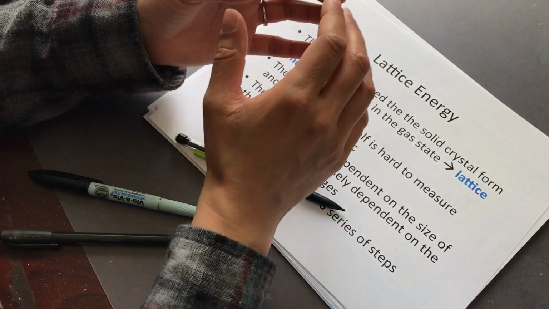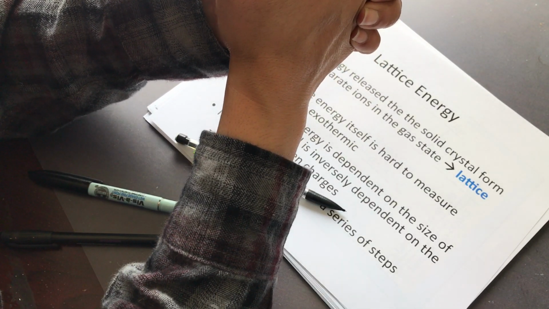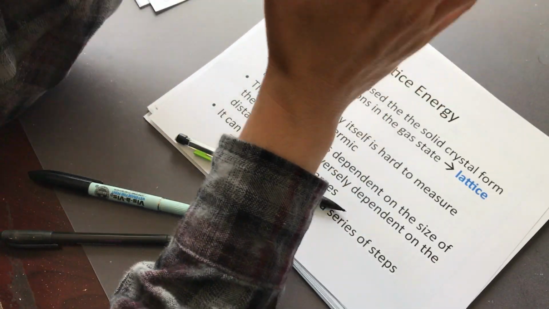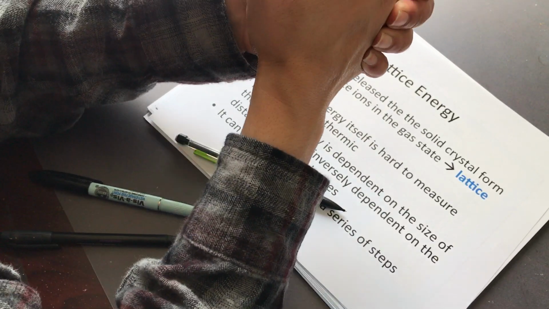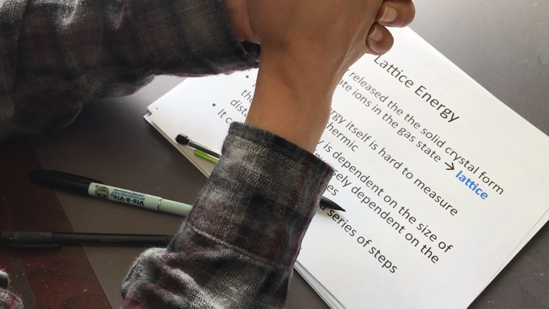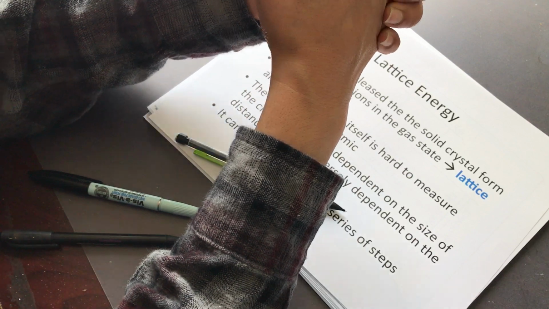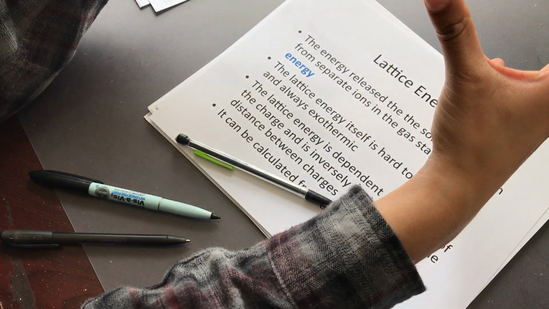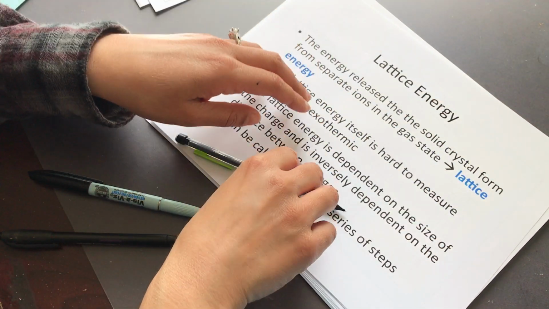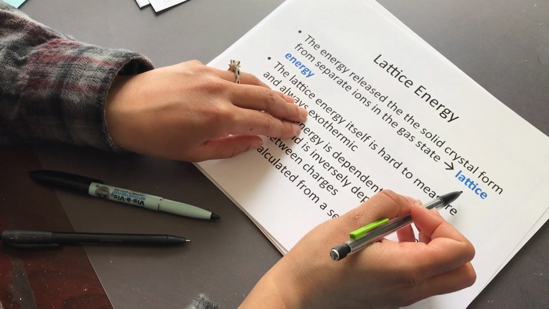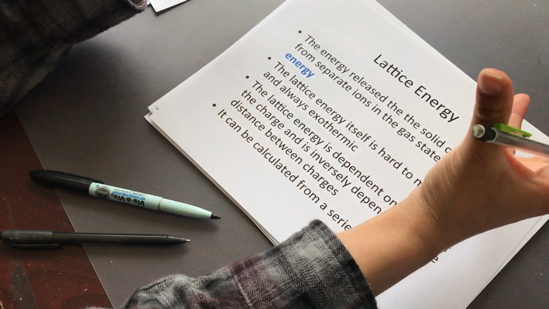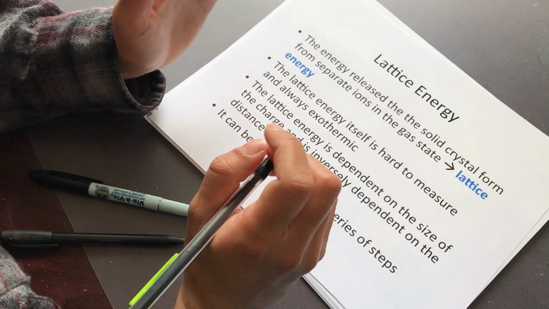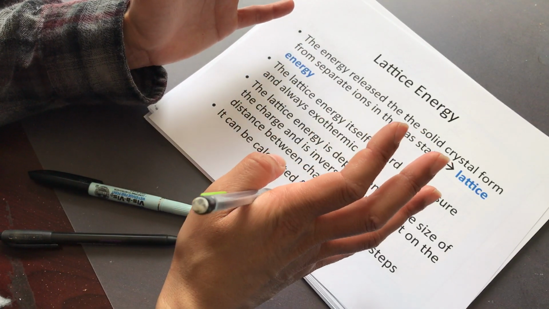The opposite process of that is if you start with your crystal and you want to break up into your ions. In order to break up, you need energy. That needs to be absorbed. So that energy is also lattice energy because you're going the opposite direction to absorb those two ions. Lattice energy in the state that we're talking about, where the ions are coming together to form a crystal, is always exothermic, and it's really hard to measure.